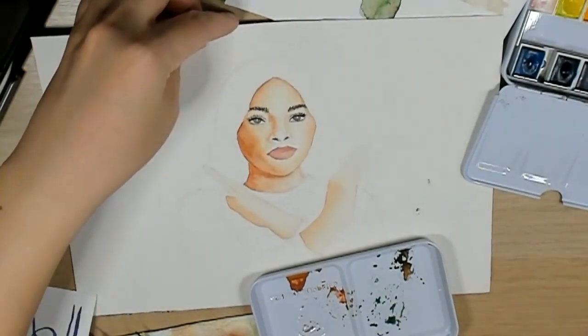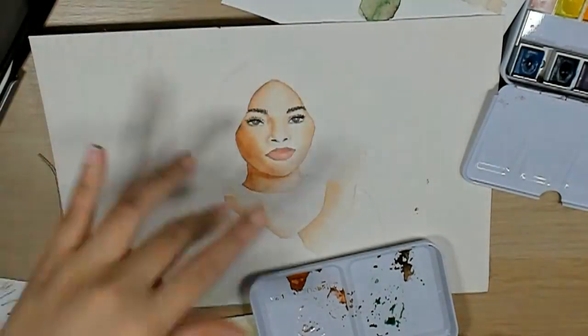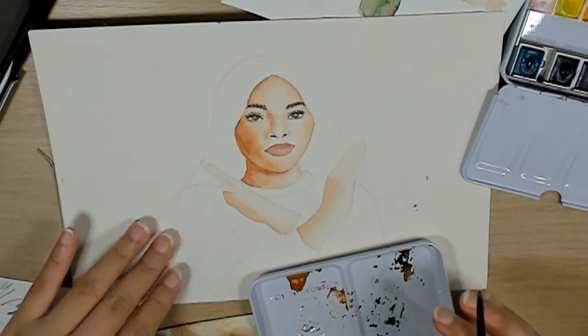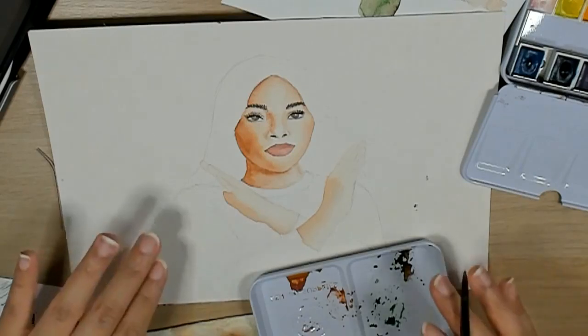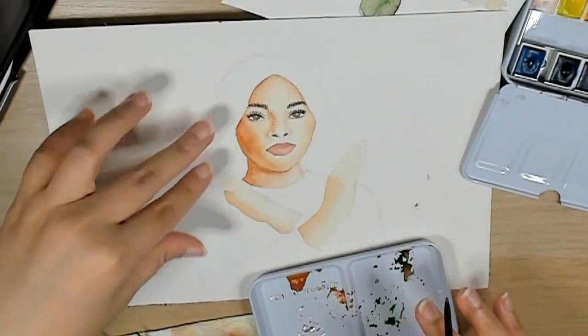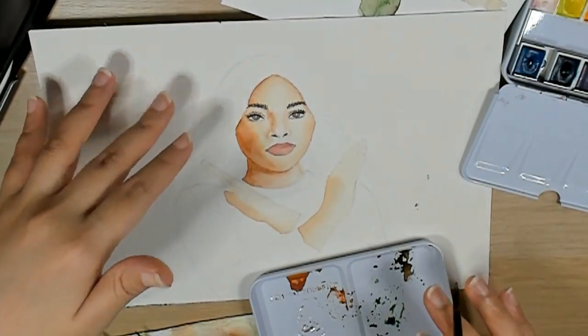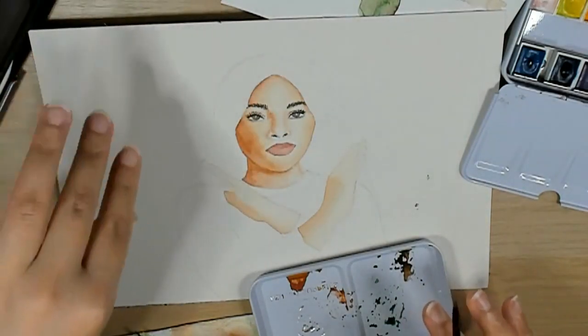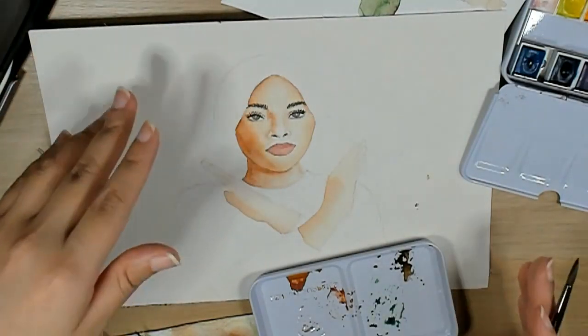Okay, so now once everything is dry, the face is dry and such, then you can work on the hair. But today I'm just really going to focus on the skin tones, on the woman, because you know what? You can have fun with the hair. It doesn't have to be realistic hair. You can make this mermaid hair. You can make this, you know, like a fantasy hair.